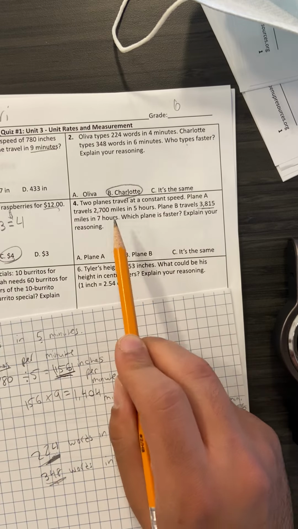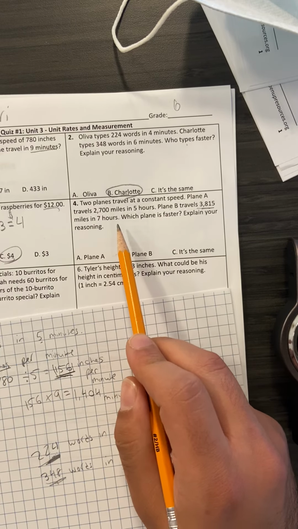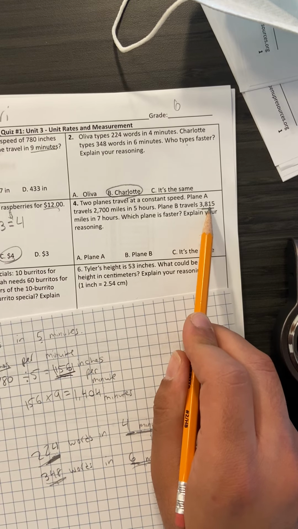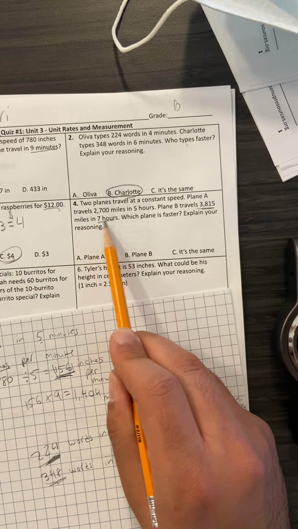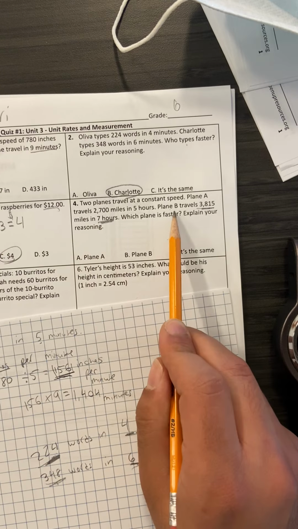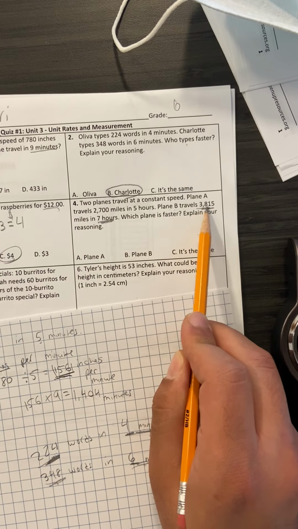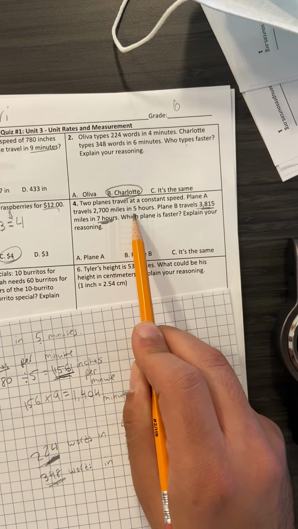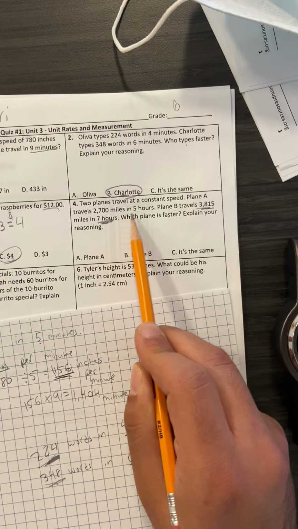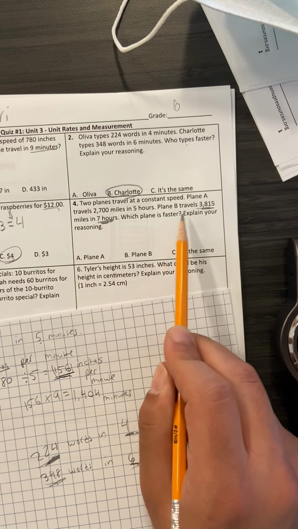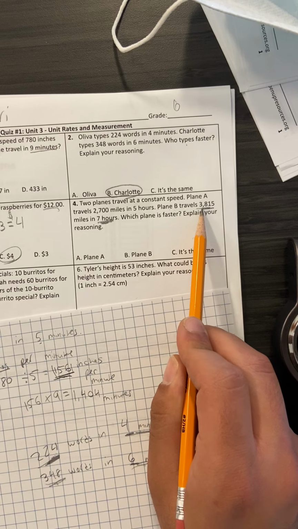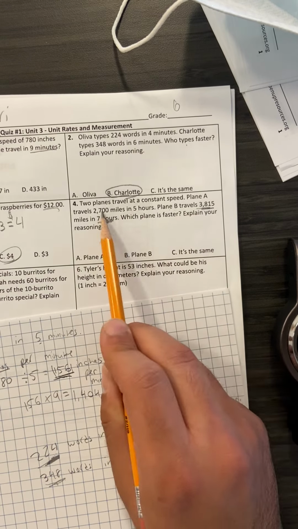more miles. But this would be a wrong way of thinking about it, because yes, plane B traveled more miles, that is true, but it also traveled for a longer amount of hours. So the only reason plane B travels more miles is because it traveled 2 hours longer than plane A. Plane A traveled 5 hours. Plane B traveled 7 hours. So of course plane B is going to have more miles. So we can't compare these numbers.